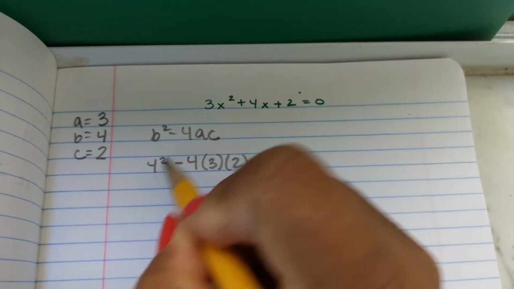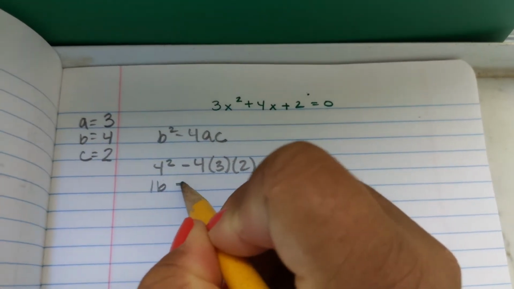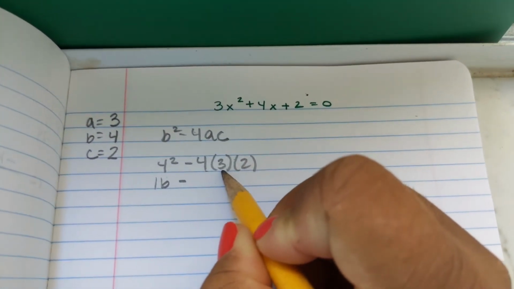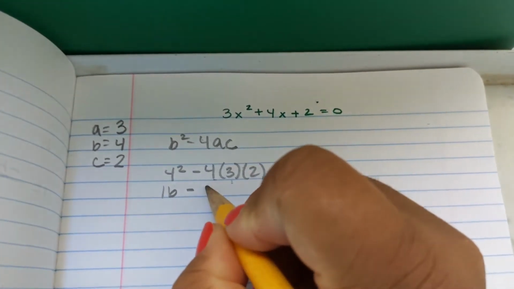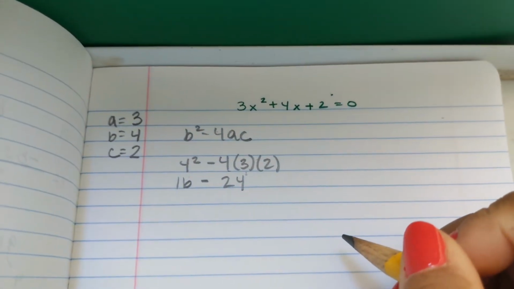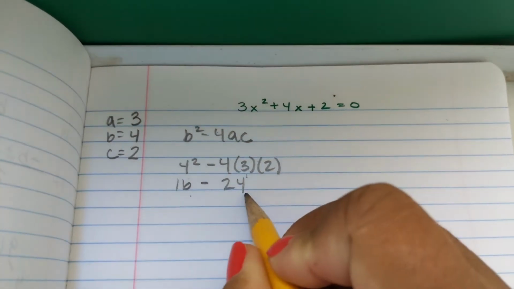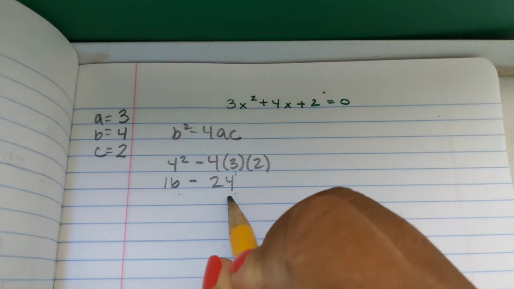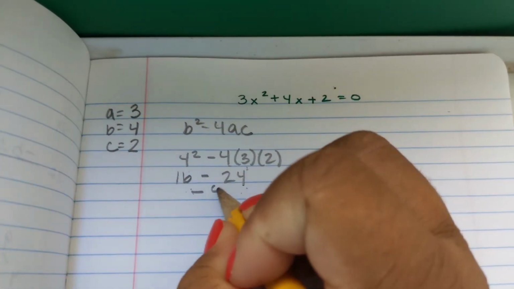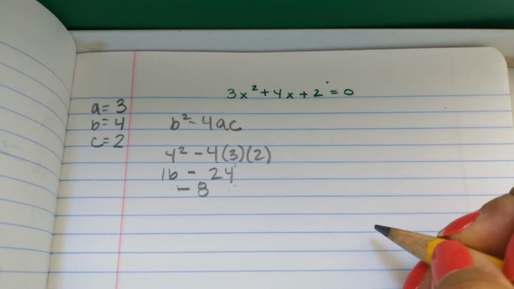So here we start, 4 to the second power gives me 16, and 4 times 3 gives me 12, and 12 times 2, that's 24. And now we're just going to simplify. So 16 minus 24 gives me a negative 8.